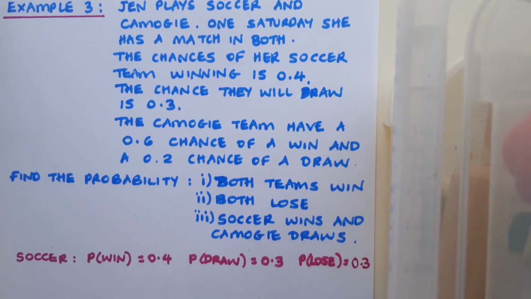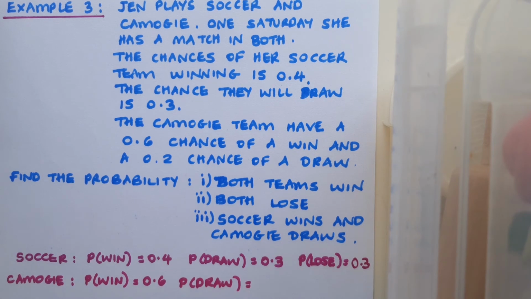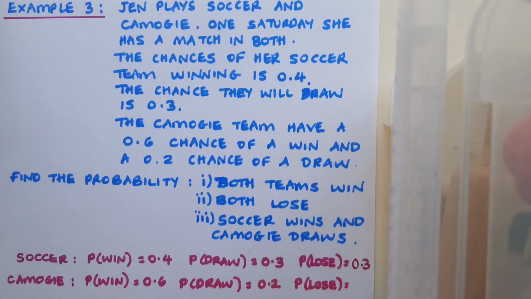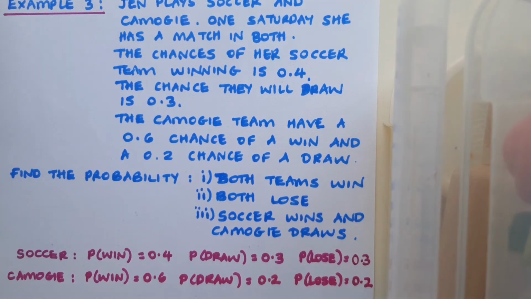Let's do the same now for camogie. For camogie, the chances of a win is 0.6. The chances of a draw is 0.2. Calculate yourself now what the probability is that the camogie team will lose. It's 0.2. Now we have all the information that we need to answer the questions.